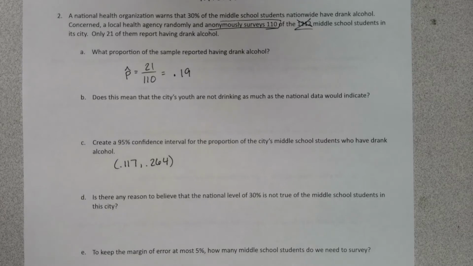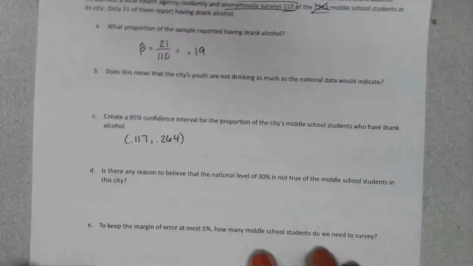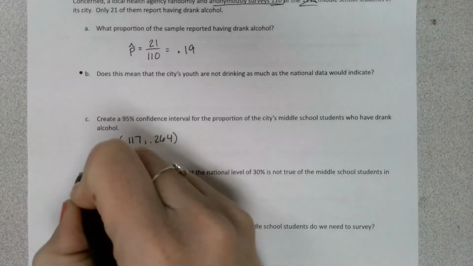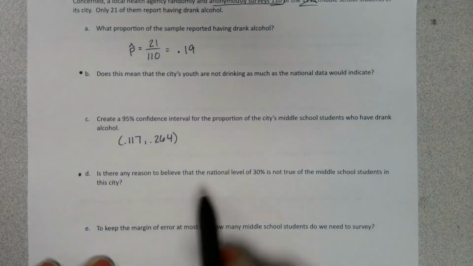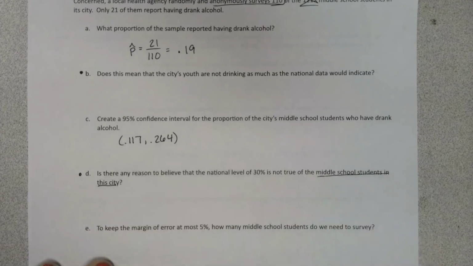Is there any reason to believe that the national level of 30% is not true of the middle school students in this city? So here's kind of your main difference between question B and question D. Question D is very specific because it's asking for middle school students in this city.